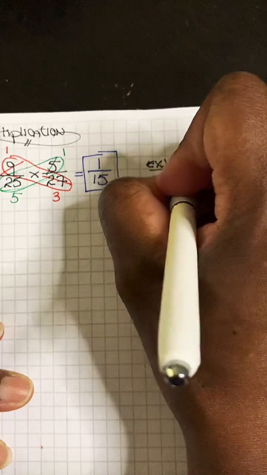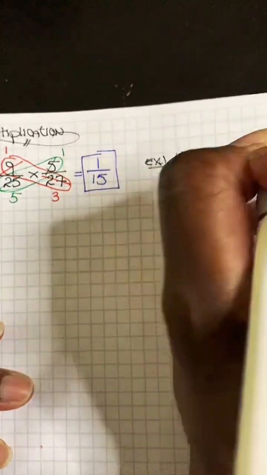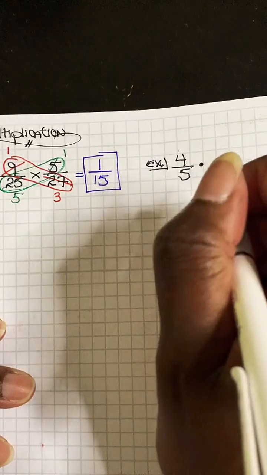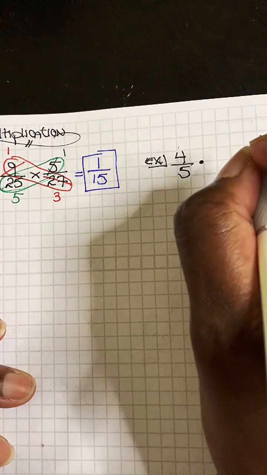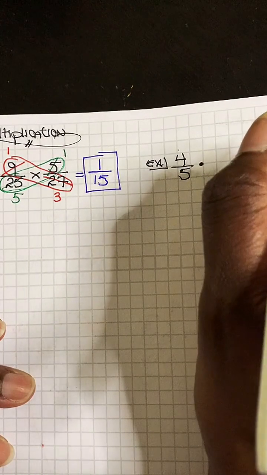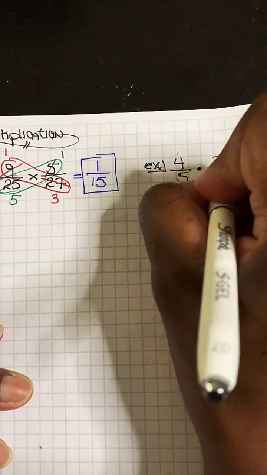4/5. I'm going to put my dot in there so you can get that. 4/5. And let's say 3/4. Why not? Let's keep it simple.